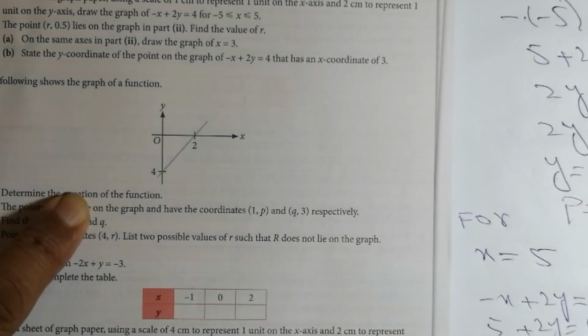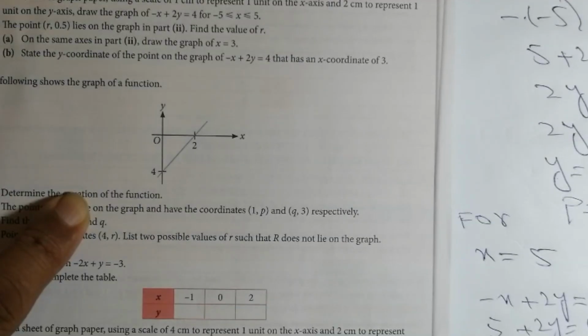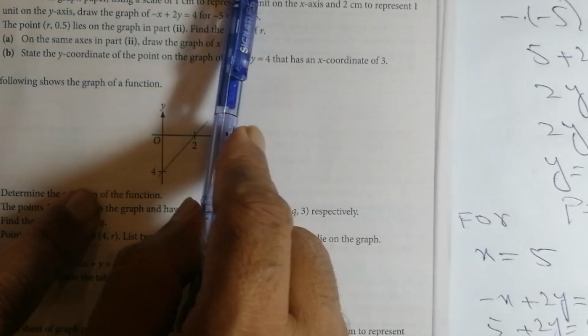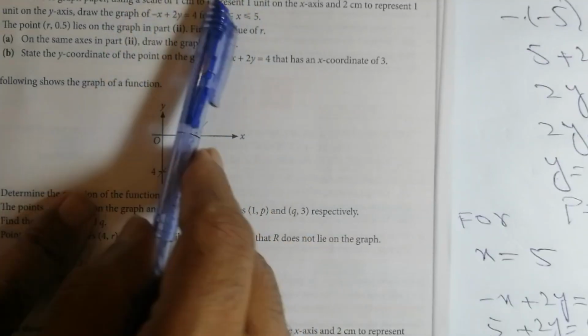So q is minus 1 by 2, because q also belongs to the y values.